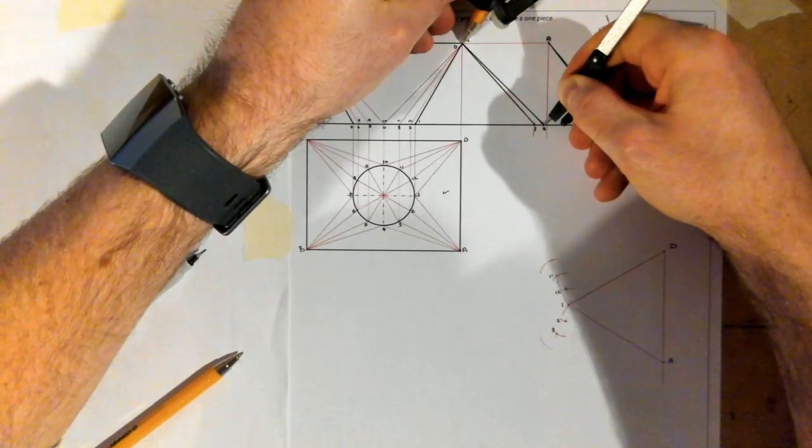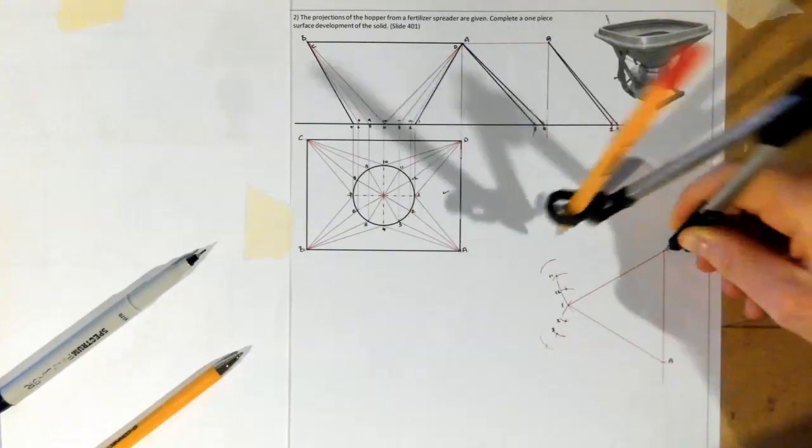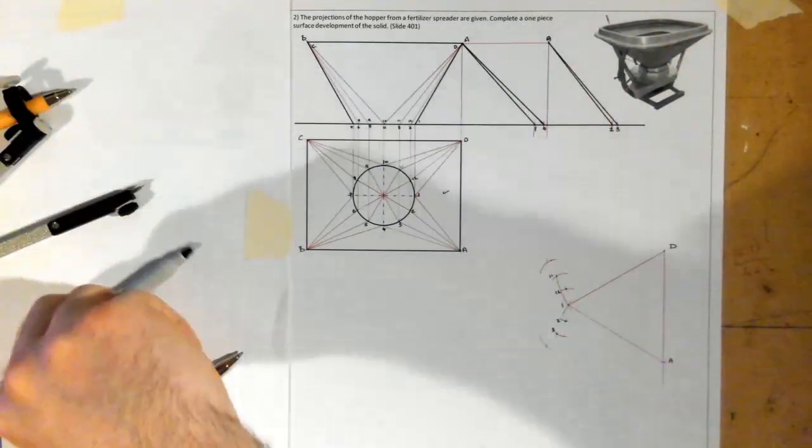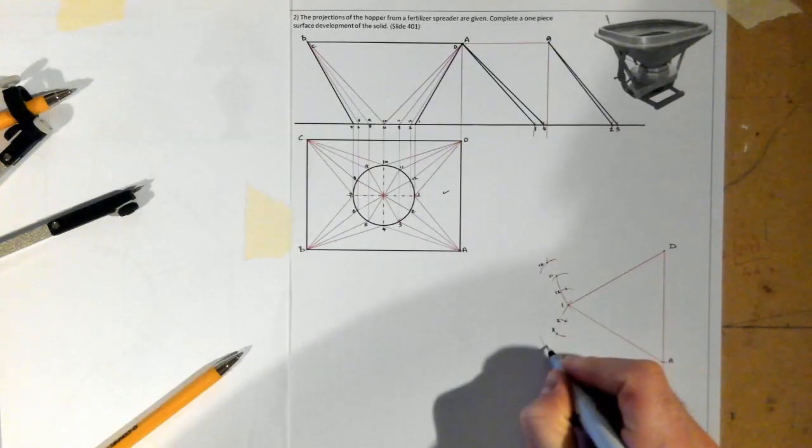So on to the fourth one. A to 4. So there we go. And D to 10. And straight away mark it off. There's 10 and there is 4.